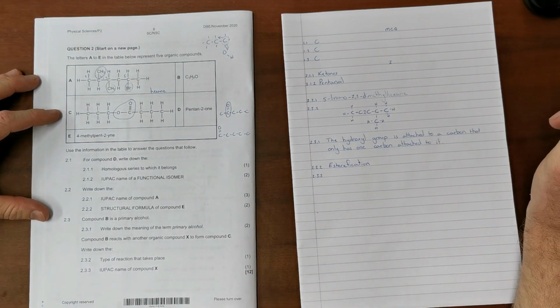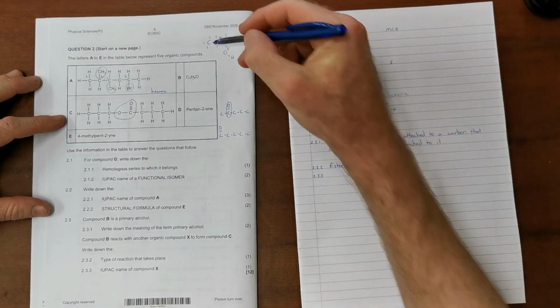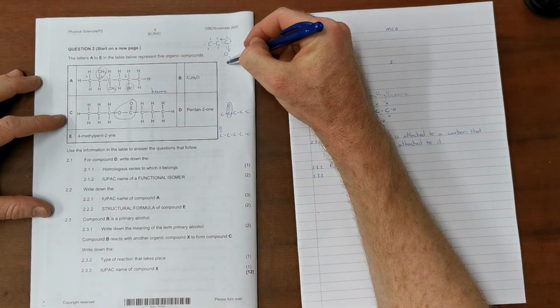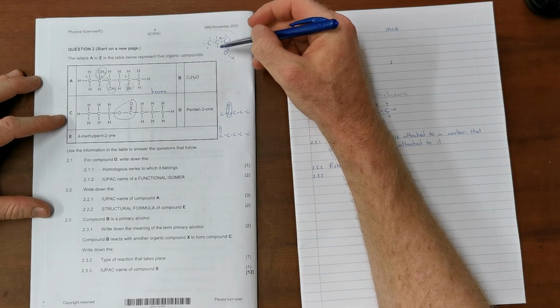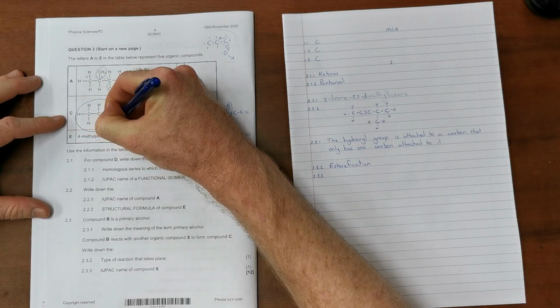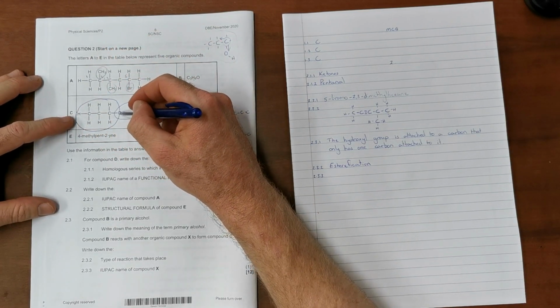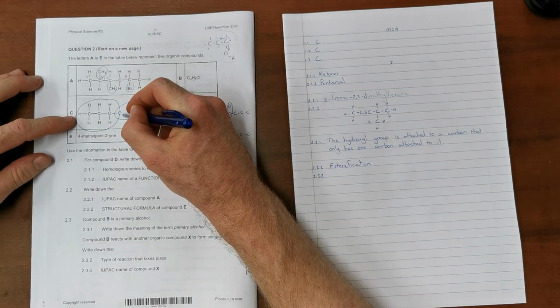Question 2.3.3, write down the IUPAC name of compound X. Now since we know what the alcohol was that this came from, that being compound B, we also know that the alcohol is always responsible for the part of the ester that is attached to the single bond oxygen.